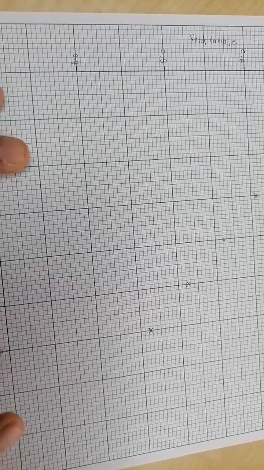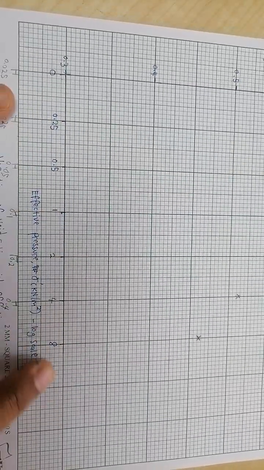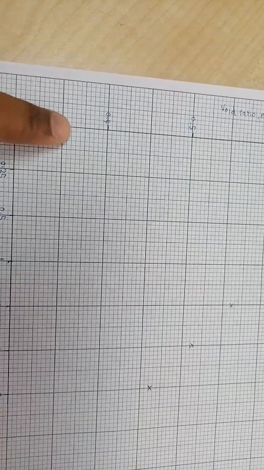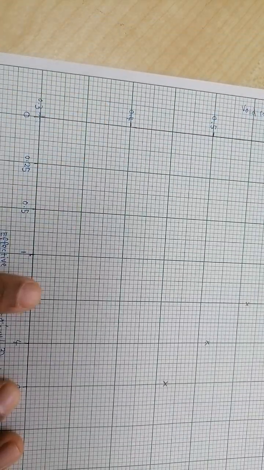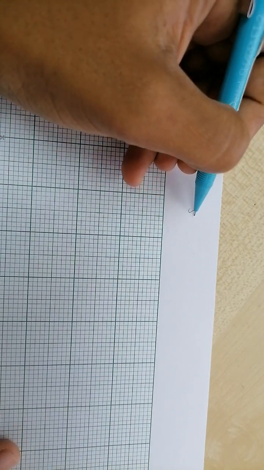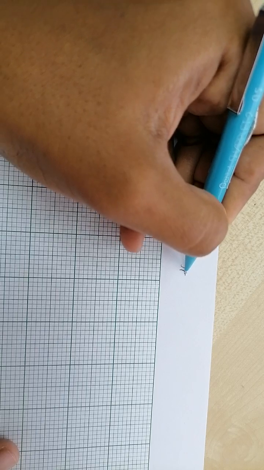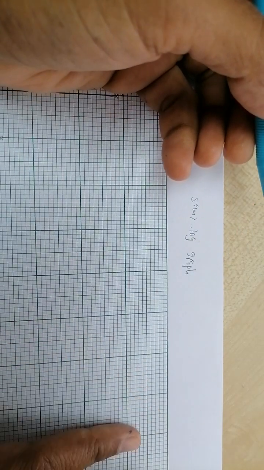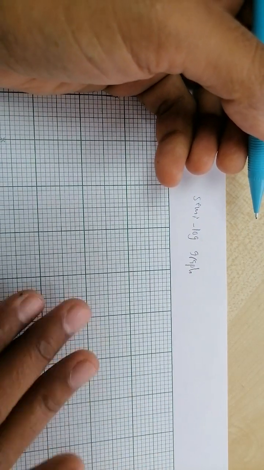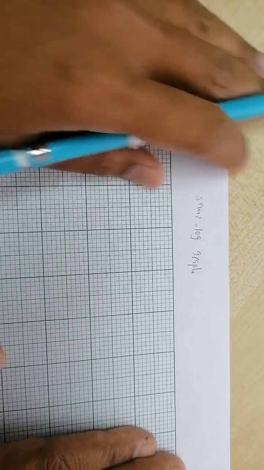In this case, only the x-axis has a log scale, while the y-axis is just a normal scale. So that's why we call this a semi-log graph. I'm going to write it here for you to remember: semi-log graph. It's not part of the calculation, but I hope it helps you understand better, inshallah.